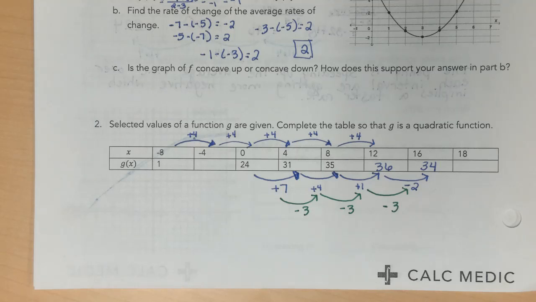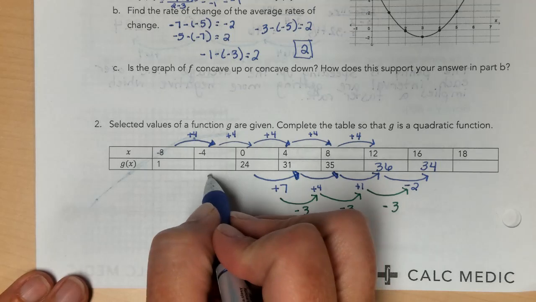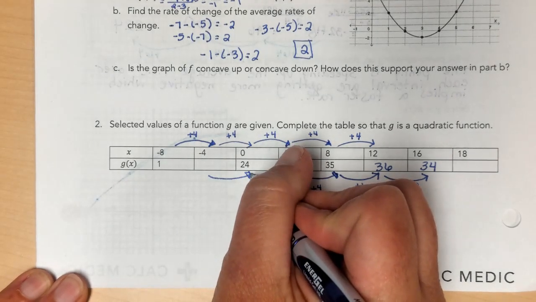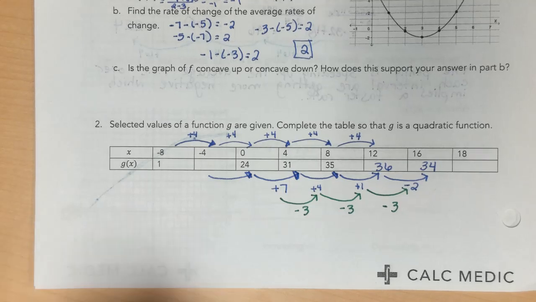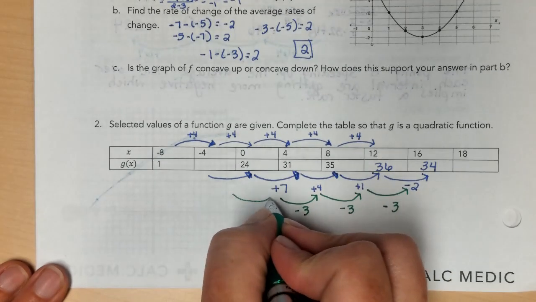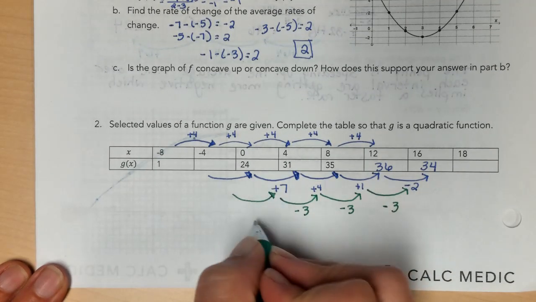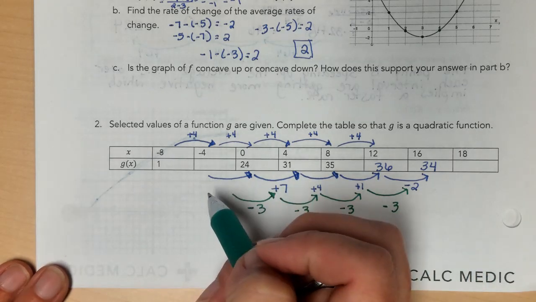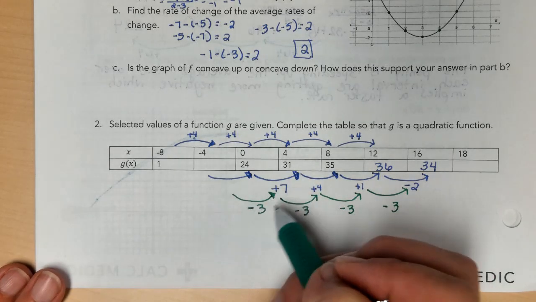Okay, so then I'm going to go backwards. And I don't know what I have to do here, right? But I do know that from here to here I subtracted 3. But if I'm going backwards, what would I be doing? Adding 3.